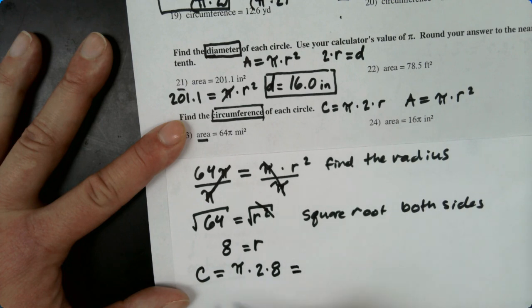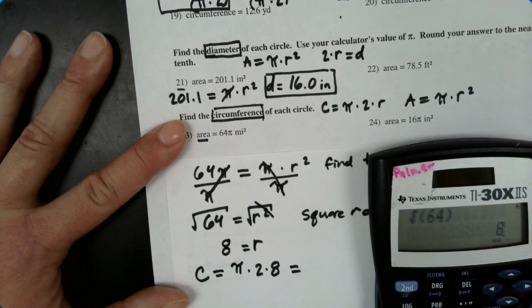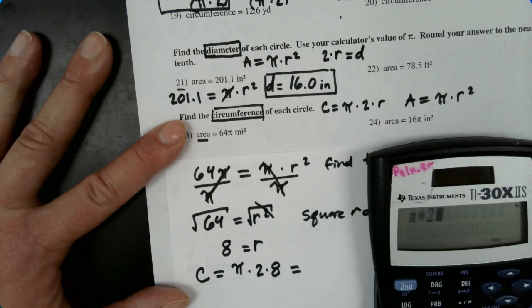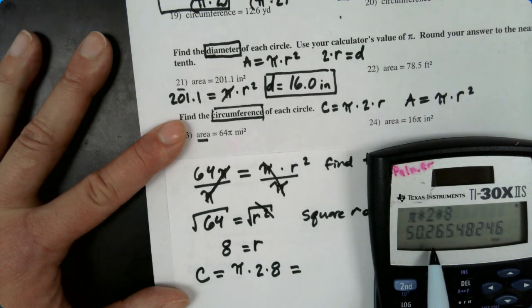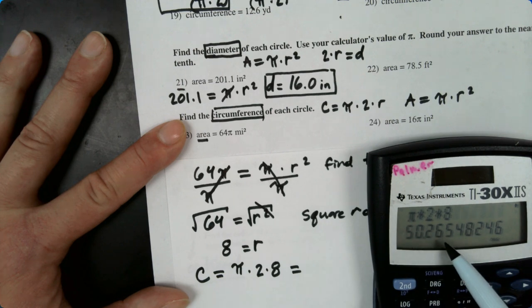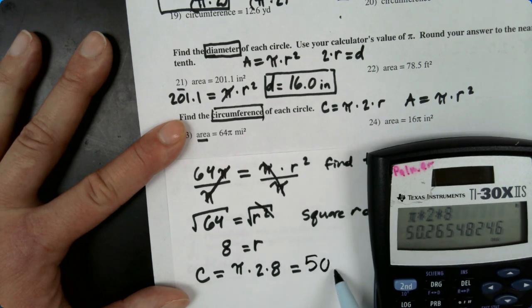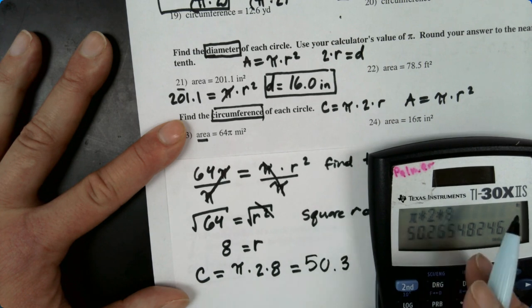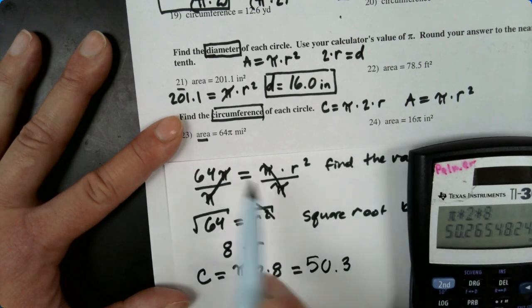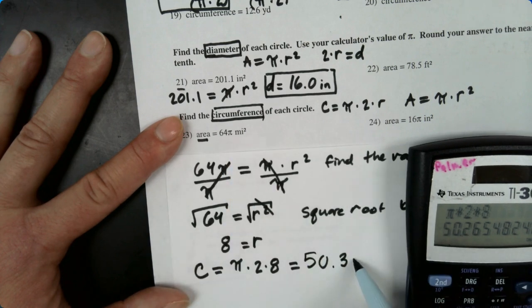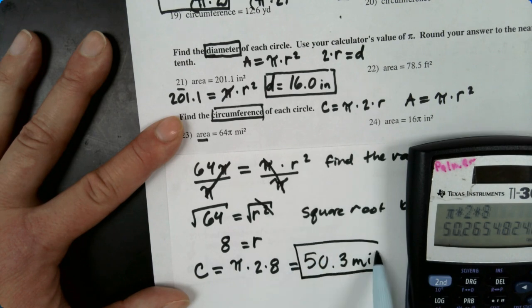So if we type this in, pi times 2 times 8, that gives us 50 point, and then we go to the second decimal. That's a 6. It's bigger than 5, so we're going to round this up to a 3. So 50.3, and this is in miles. So it would probably take us a long time to walk around that circle, 50.3 miles.